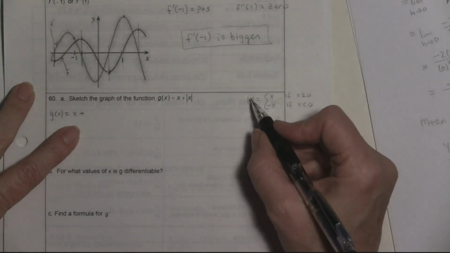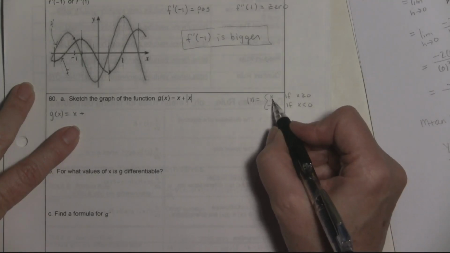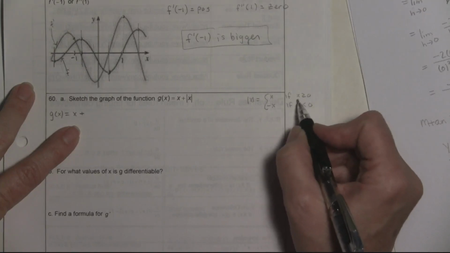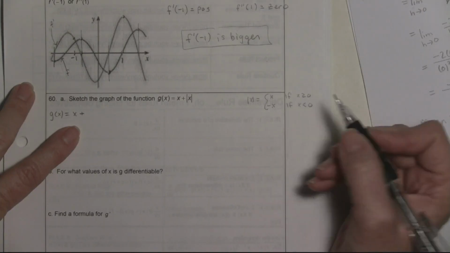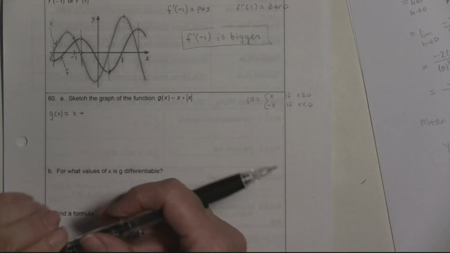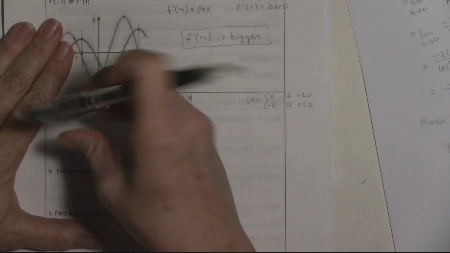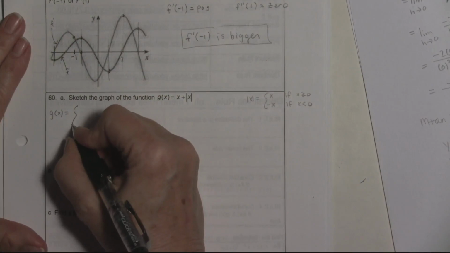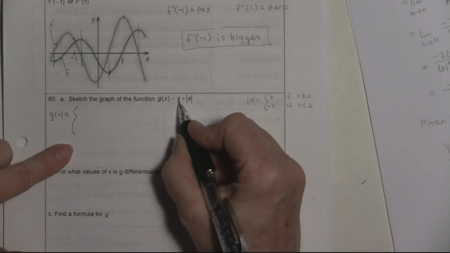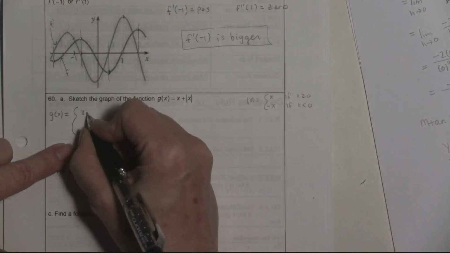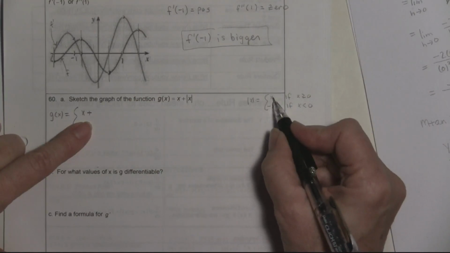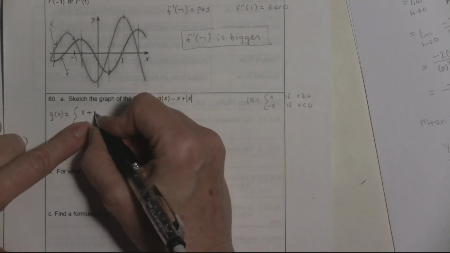And that is either equal to x or to negative x, depending on what you have. So this is going to be piecewise defined. And in fact, I can make a piecewise defined function right here. Since I can already see x right here plus, and then it's either equal to x or negative x, so I'm going to put x.